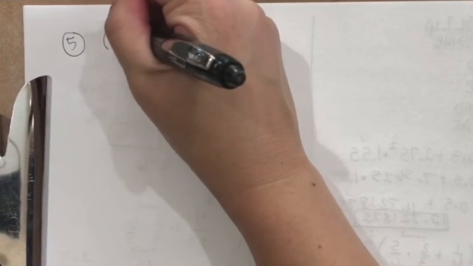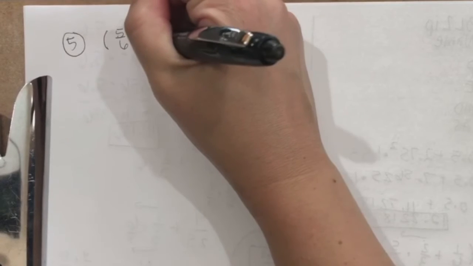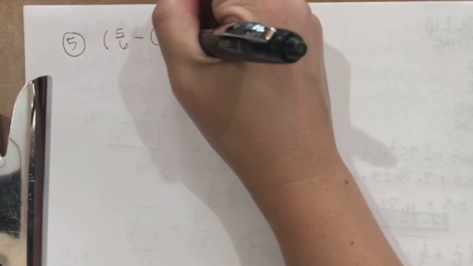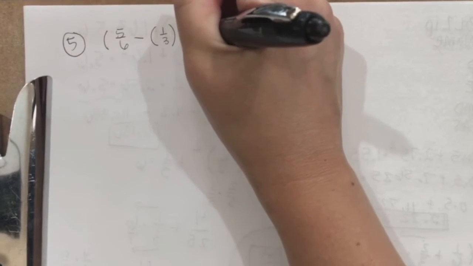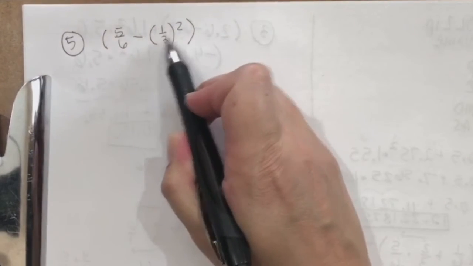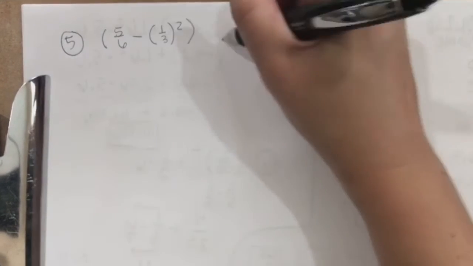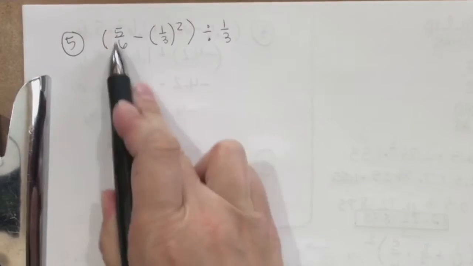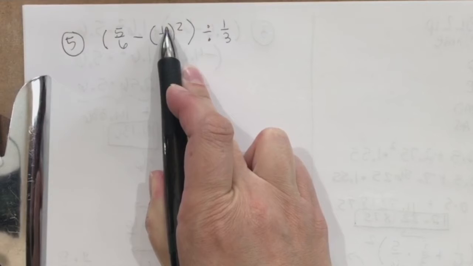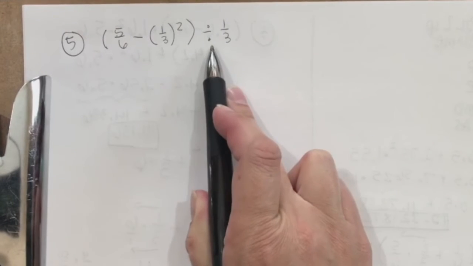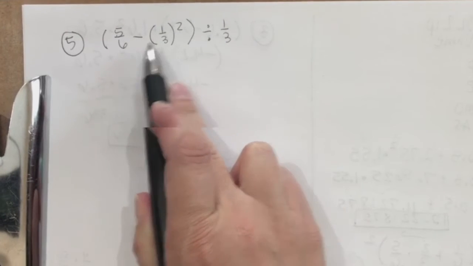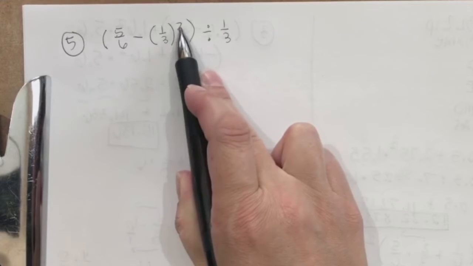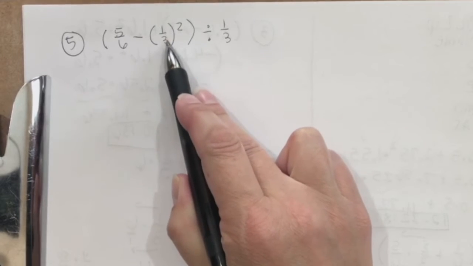Okay, let's do number 5. Parentheses 5/6 minus parentheses 1/3 close parentheses squared close parentheses. So we've got a parentheses inside a parentheses. All of that is going to be divided by 1/3. So we've got to figure out what's inside here first, and then whatever we get here we'll divide by 1/3. So we'll start with this exponent right here. So we're going to do 1/3 times 1/3.